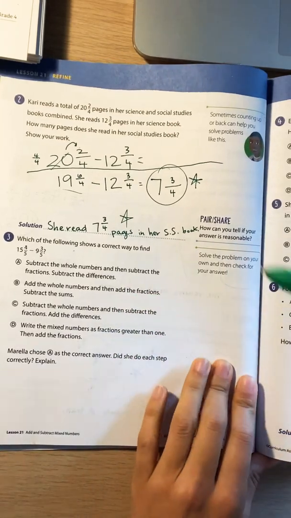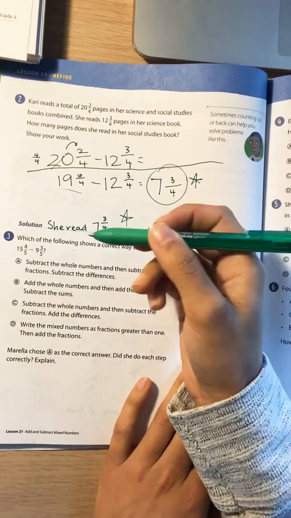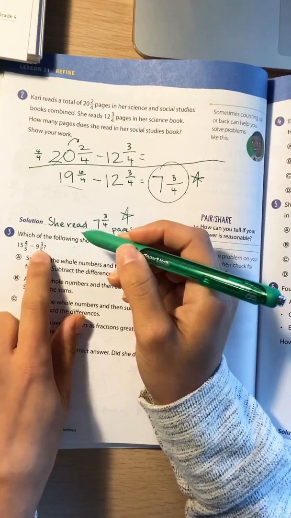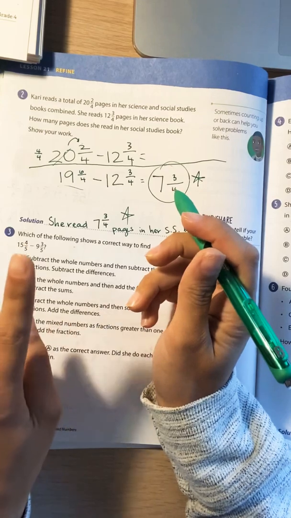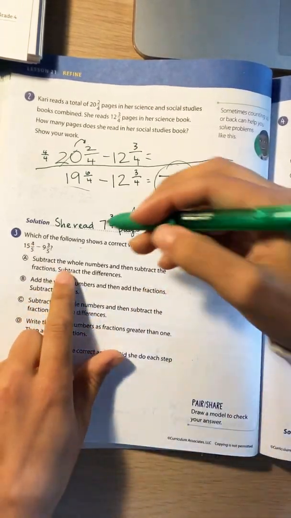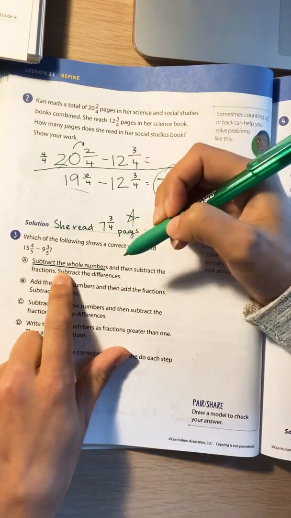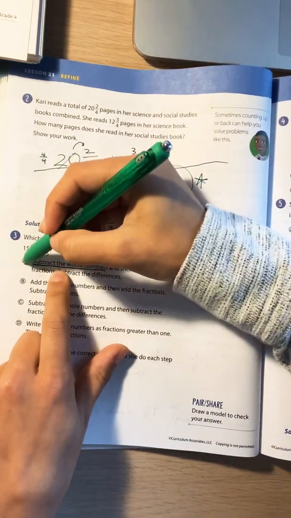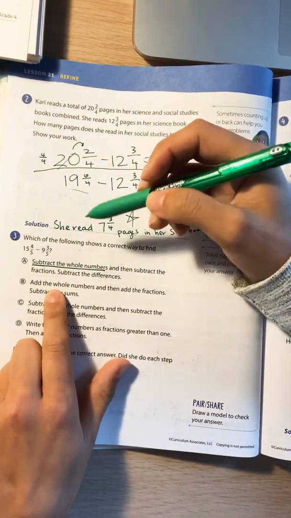Okay, so first I think I'm just going to go through and solve it the way I would solve it, right? So first I would do 15 minus 9, so I would subtract the whole numbers first. Okay, well there's step 1, right? Subtract the whole numbers. So A says subtract the whole numbers. Okay, so that one's correct so far. I'm not going to select it because there's more steps after that. So far it's fine. Let's look at B.